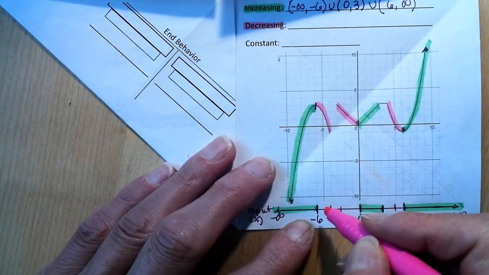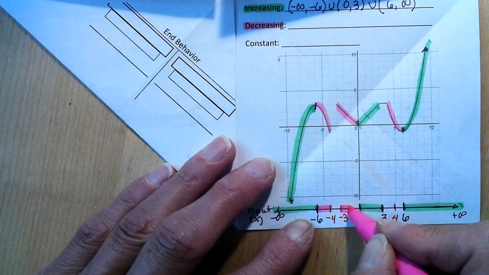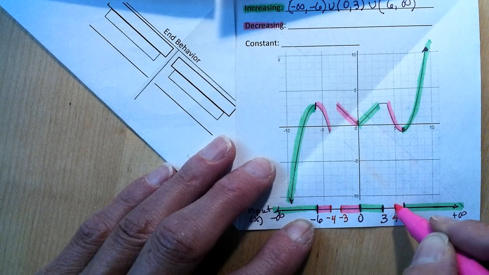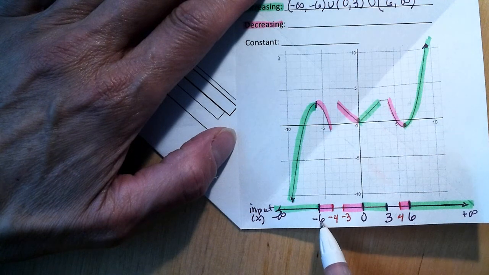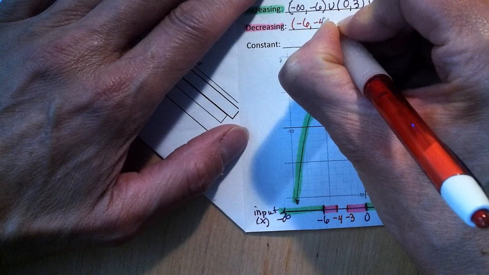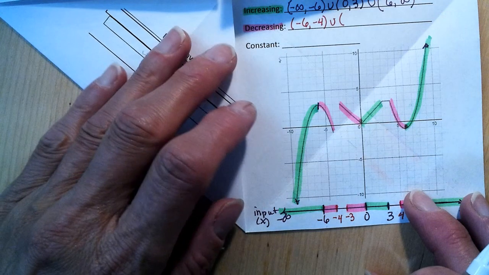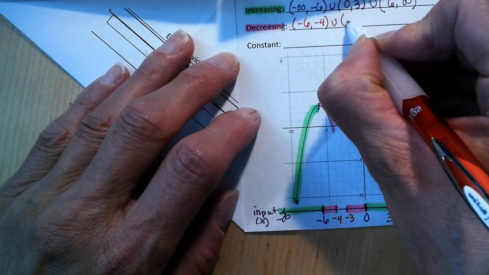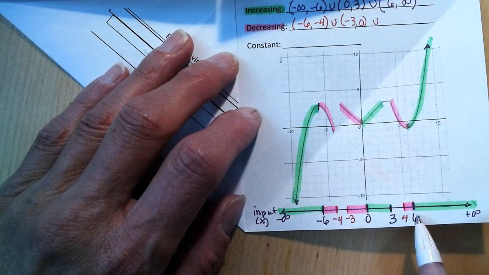So from negative 6 to negative 4 it's going down. From negative 3 to 0 it's going down. And from 4 to 6 it's going down. Okay? I'm color coding them. I hope you're doing the same. So then that means that our decreasing is from negative 6 to negative 4. So I'm going to write negative 6 to negative 4. Or, nothing's happening here, so I'm just leaving that alone. Negative 3 to 0. Or 4 to 6.